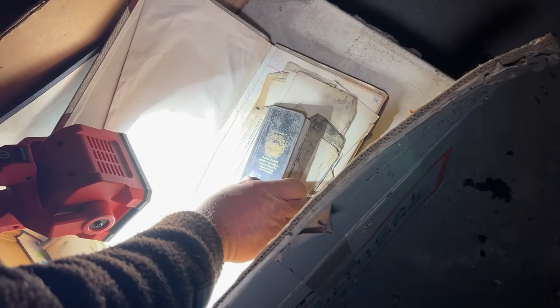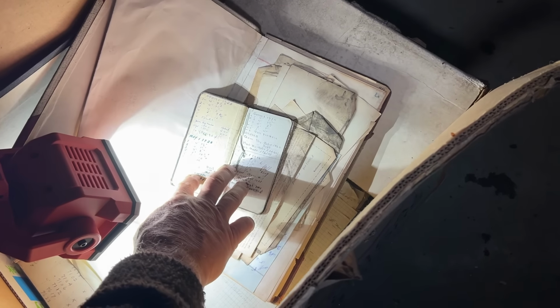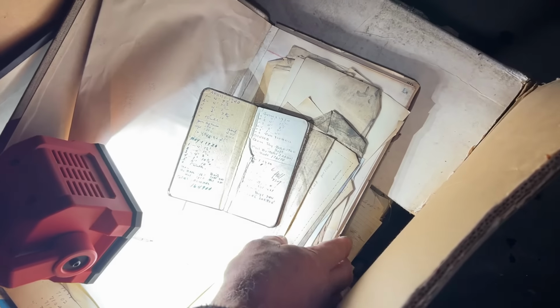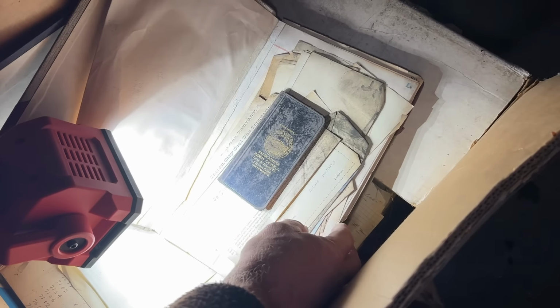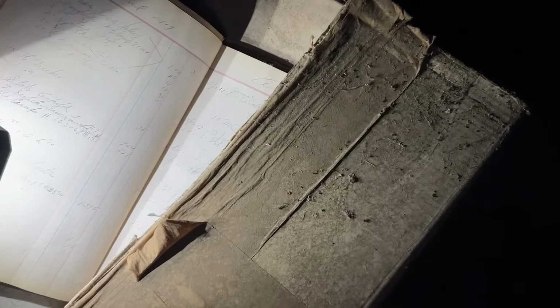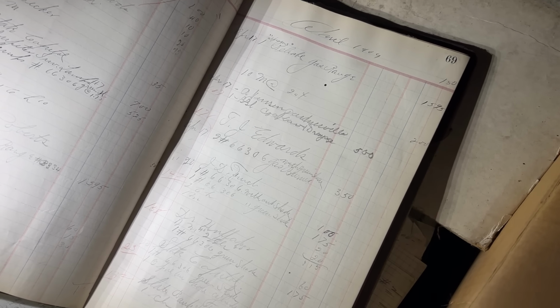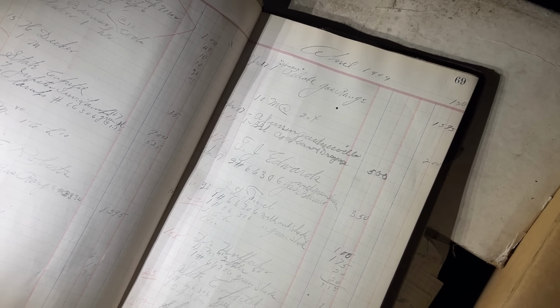Jeez. 1930. Guy's little pocketbook. Yeah. Oh, 1909. Look at that. There we go. Oh man. Jeez Louise. Yeah, that's like only 5 years after this building started operating or so.